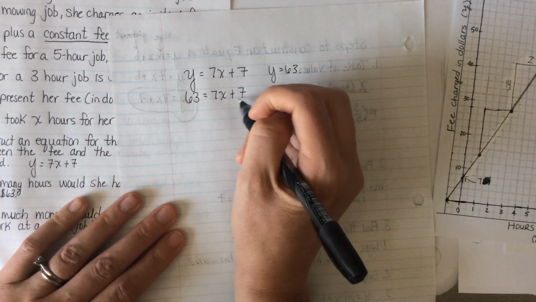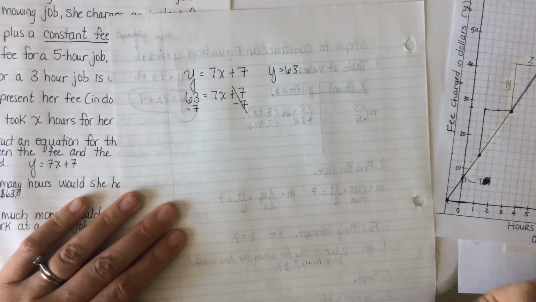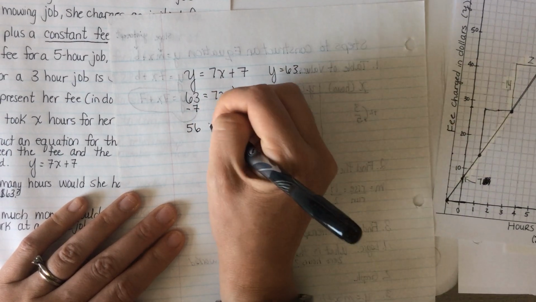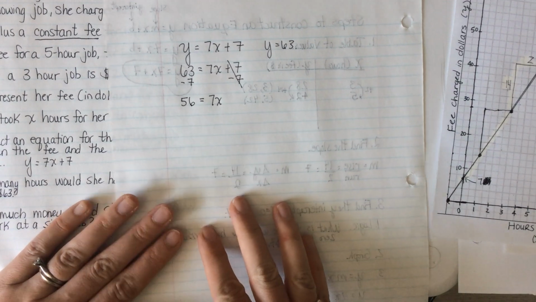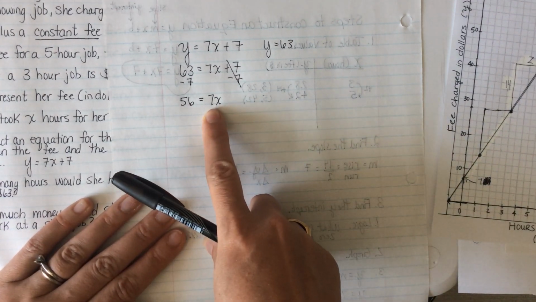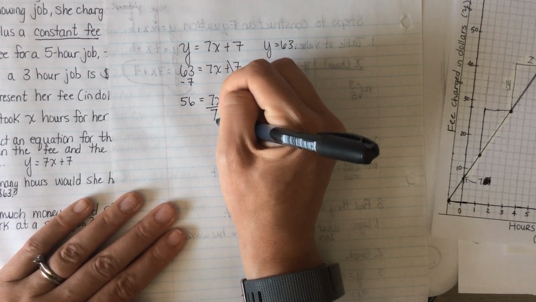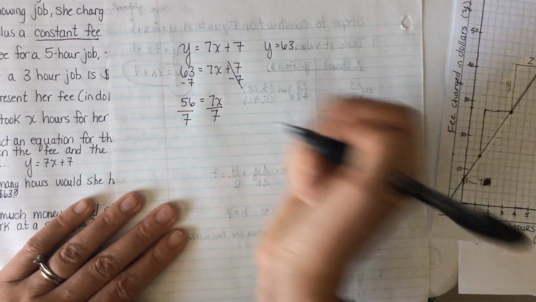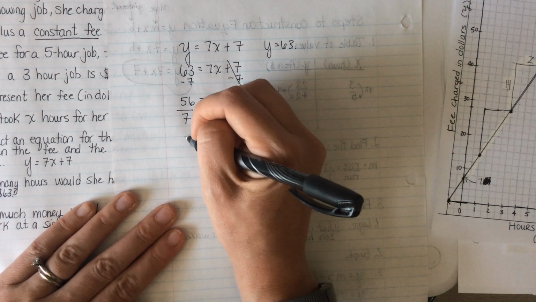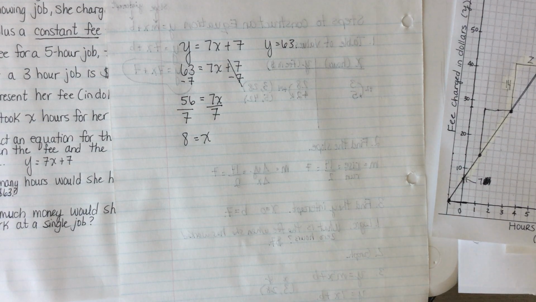Now I just have one variable, and I can isolate it. So the first thing I want to do is get rid of this plus 7 by subtracting 7 from both sides. That would give me 56 on the left side and 7x on the right side. Now I want to get rid of this multiply by 7, and to get rid of a multiply by 7, I divide by 7 because we do the inverse operation. So I do that to both sides. 56 divided by 7 is 8. So we know that she works 8 hours if she makes $63.